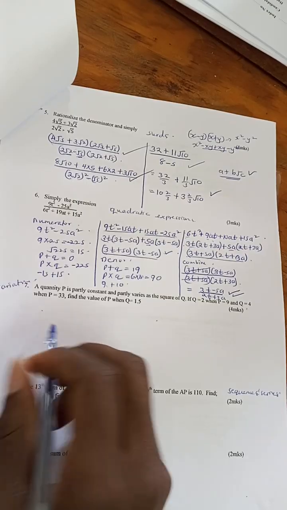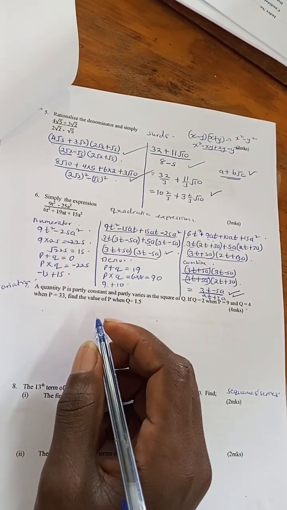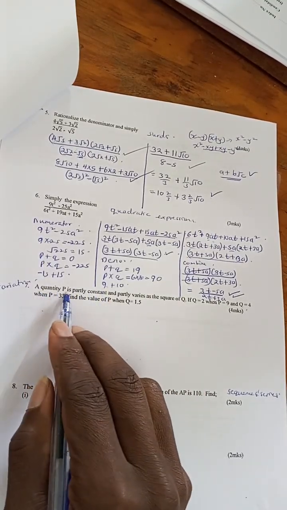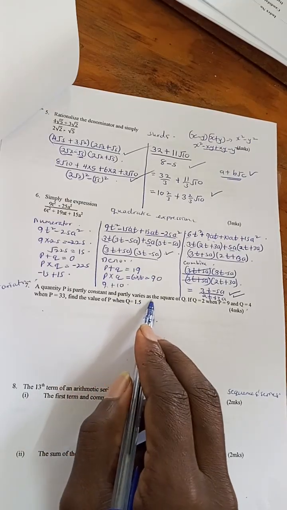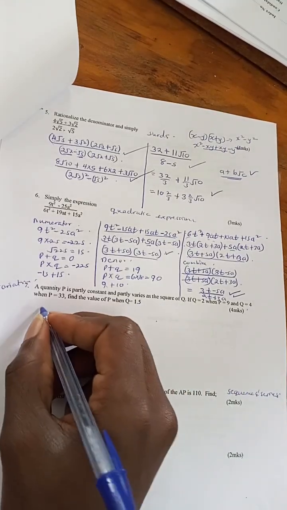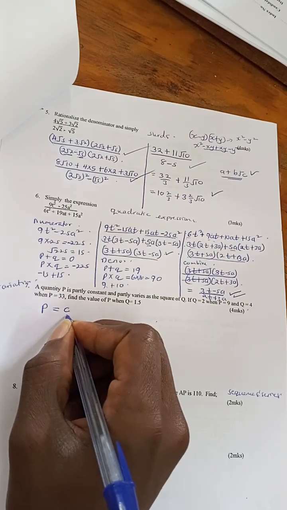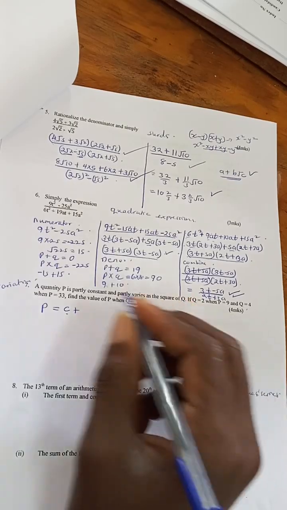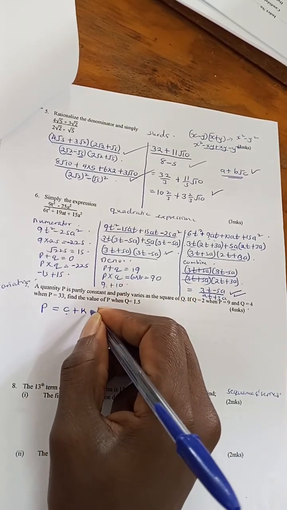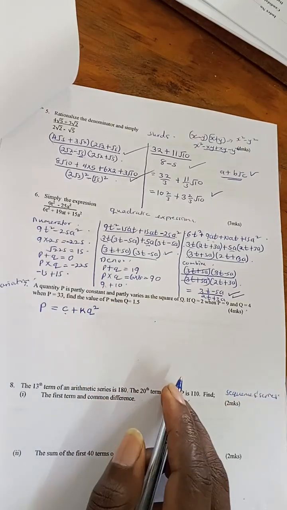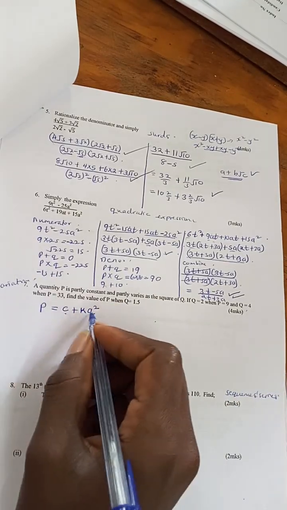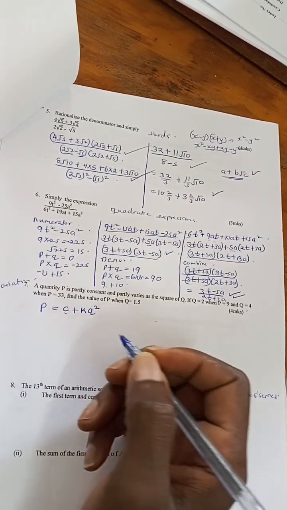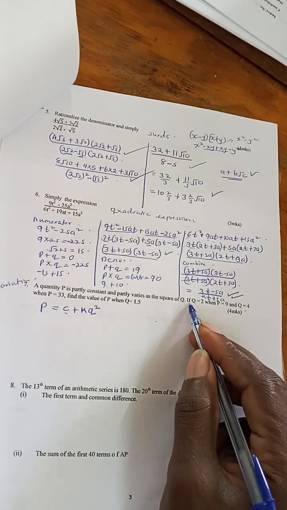Are we there now? Good. We come to the third one. The third one now is partial variation. They say a quantity p is partly constant and partly varies as the square of q. So p is partly constant. This one stays alone because it is just a constant, and partly varies as the square of q. So we have got the constant of variation on q, but this is the square of q. So now we have to get the equation connecting p and q with a constant.